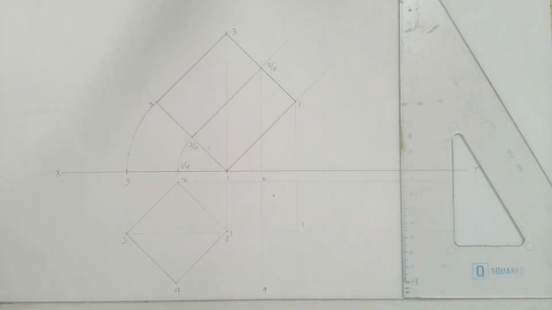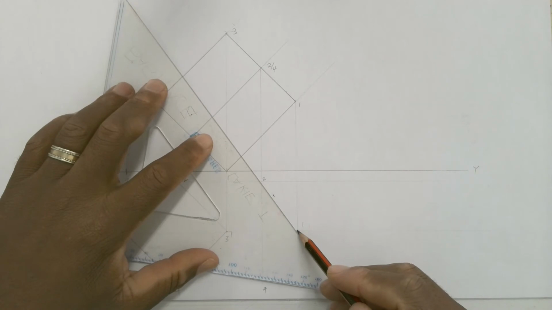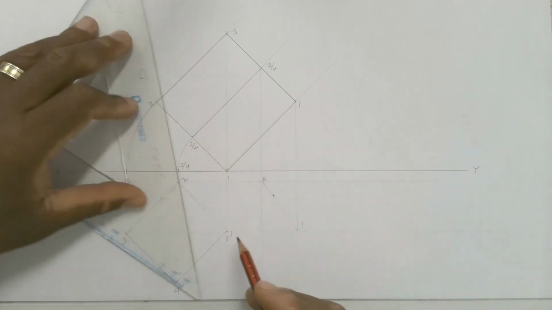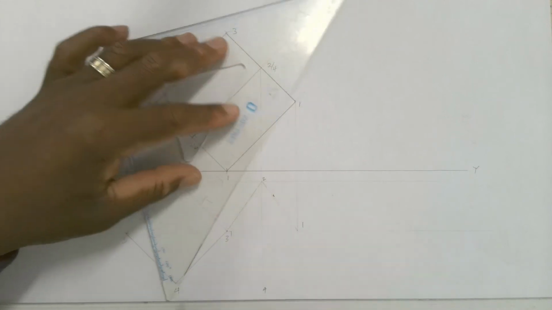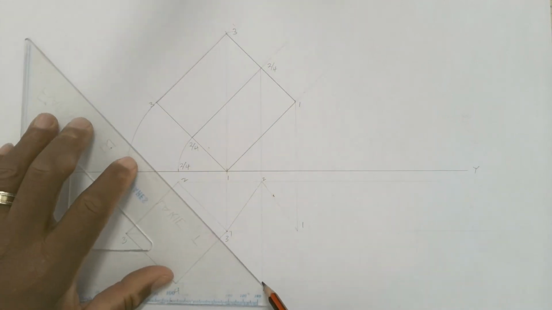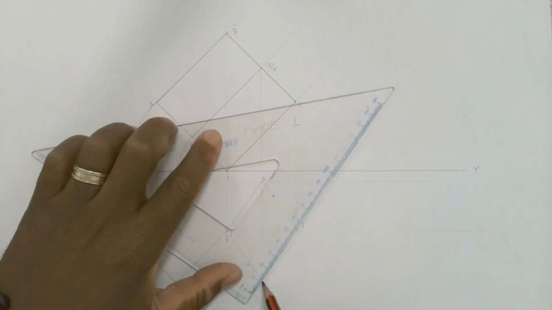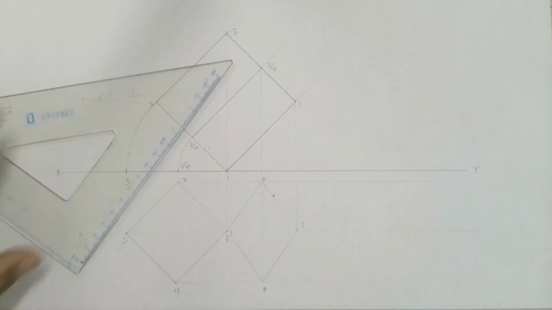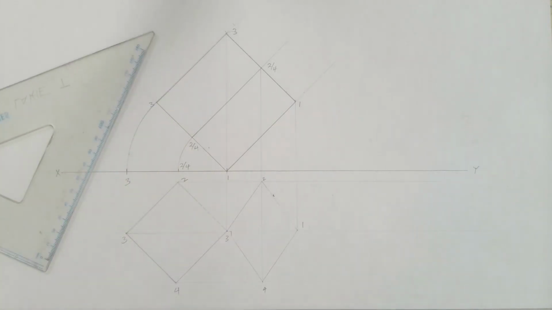Now, what you need to notice is that I've got 1, 2, 3, 4, back to 1. So I need to join these points, light. 1 goes to number 2. Then number 2 goes to number 3. Number 3 goes to number 4. And 4 goes back to number 1. Now you see, you still have a shape of a square, but not a regular.